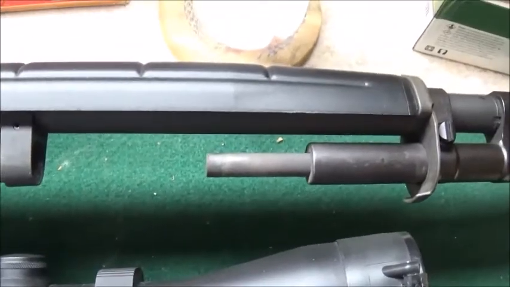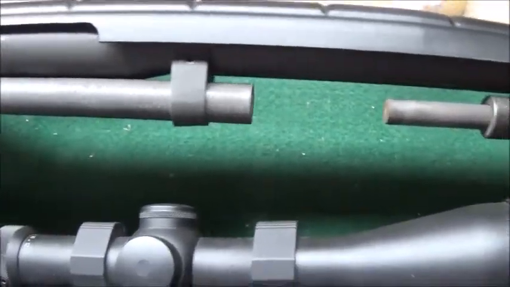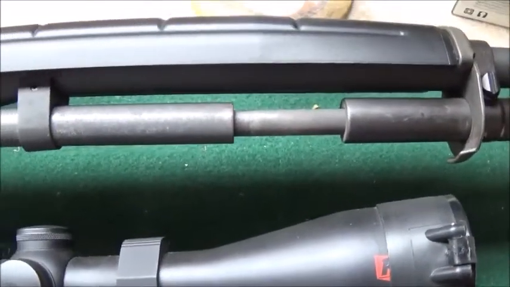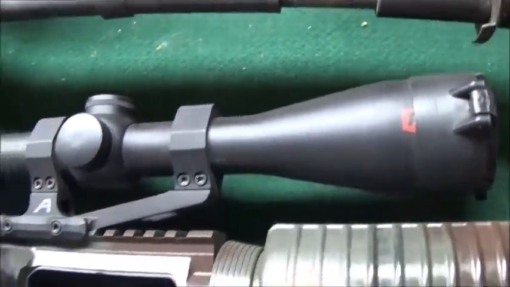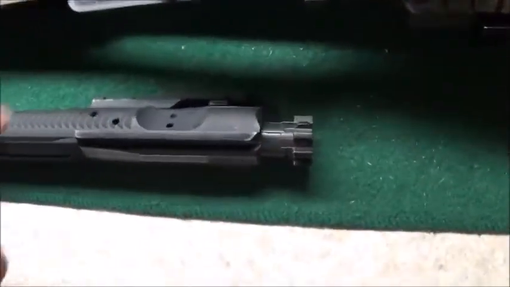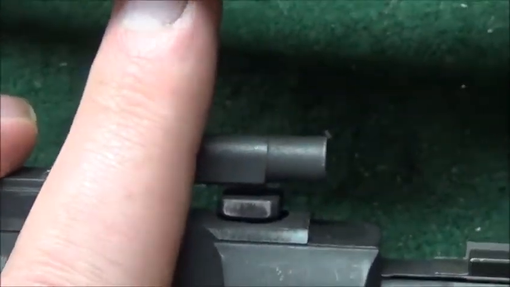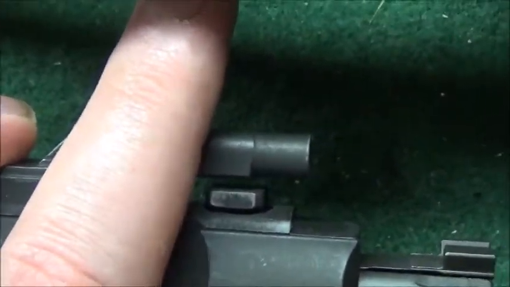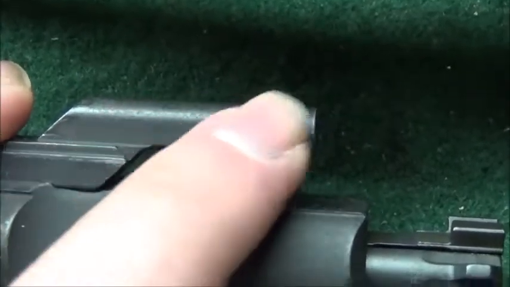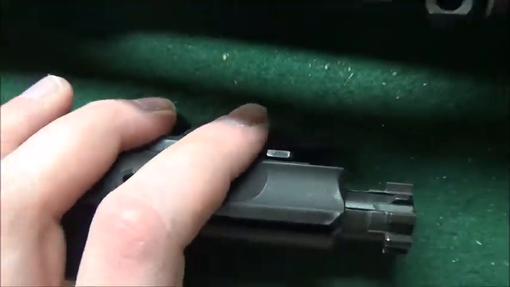It is a small piston that hits the op rod or bolt carrier. On a short stroke gas piston AR-15, it doesn't have the gas key here. It's like a flat surface right there, and the piston itself punches that and causes it to cycle.